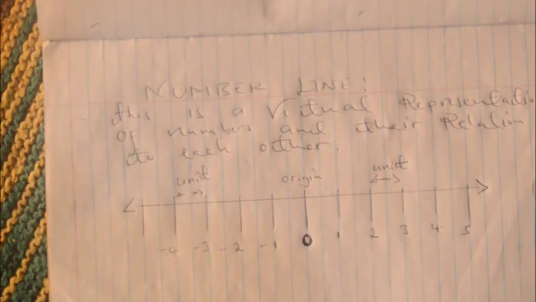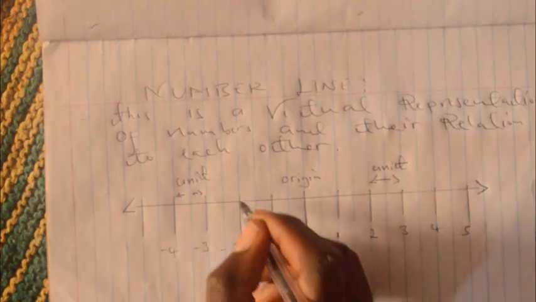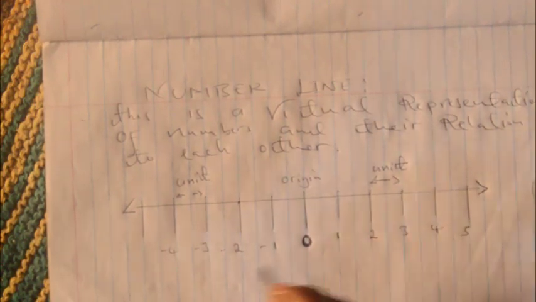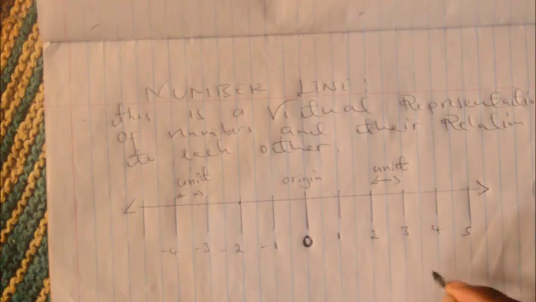The other thing is that on the number line, the values that correspond are known as the coordinates. Do you understand that? So we have negative 2 here and 2 here, so we're going to have negative 2, comma 2.